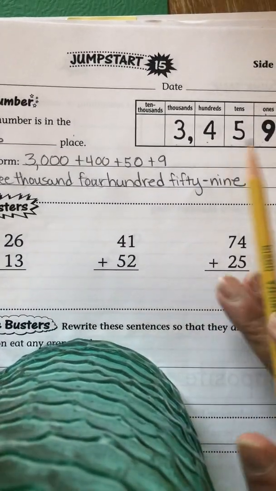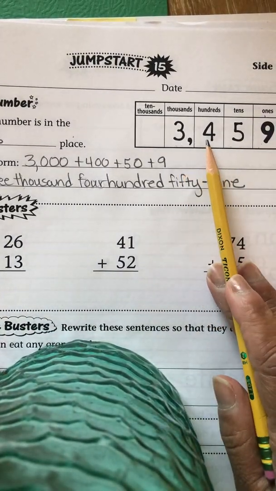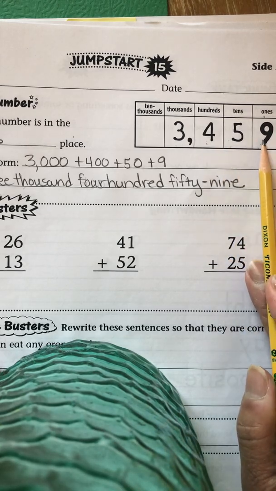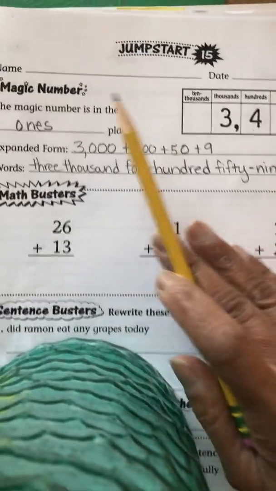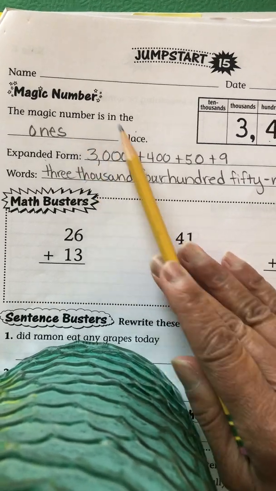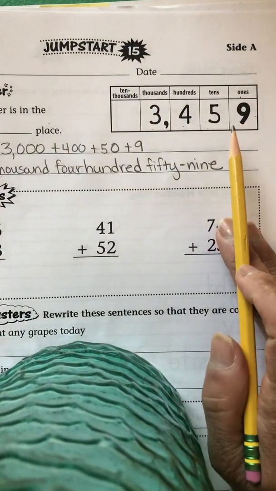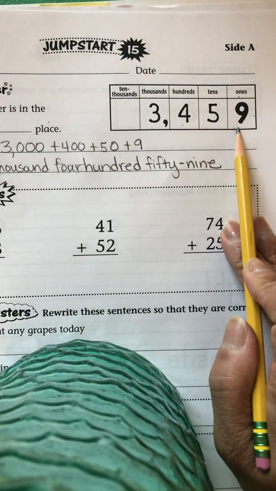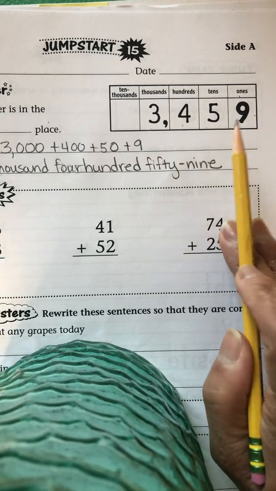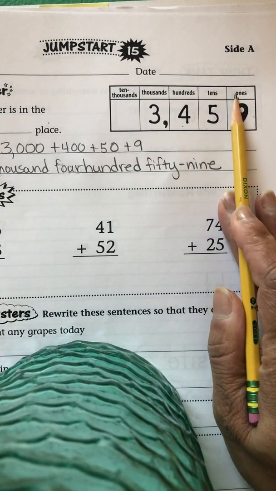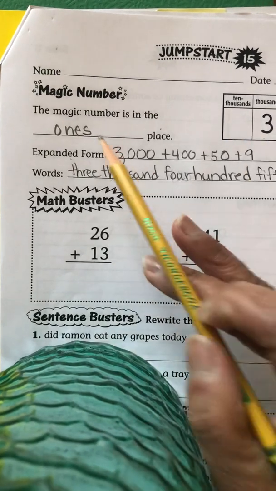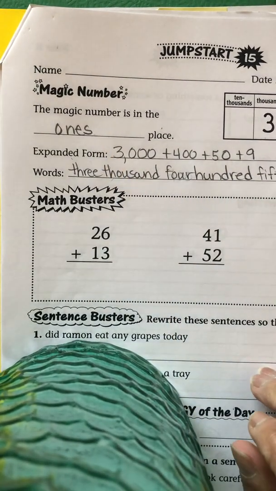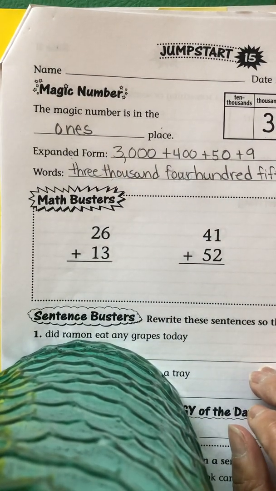Here is the number, 3,459. Now, it's asking you the magic number is in what place? Well, we know the magic number is 9 because it's always the number that's in heavy dark ink. 9 is in the ones place. So I wrote it for you. It's in the ones. Now we're going to take that number and write it in the expanded form.